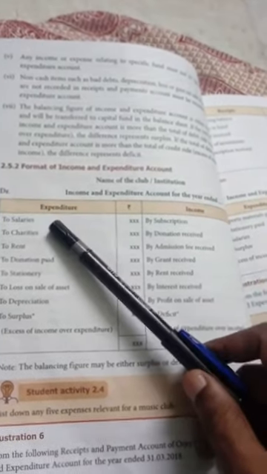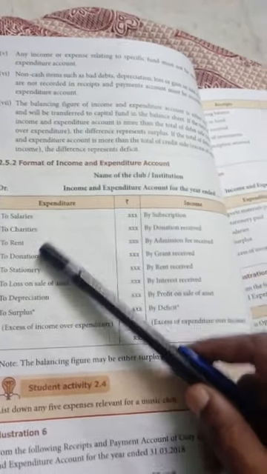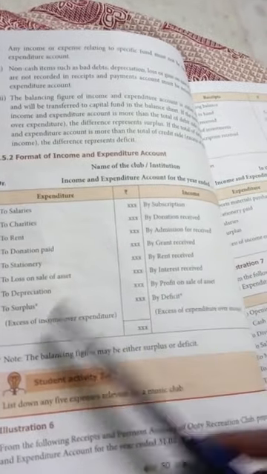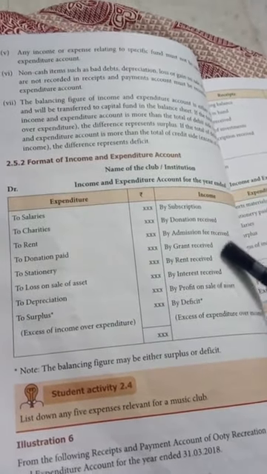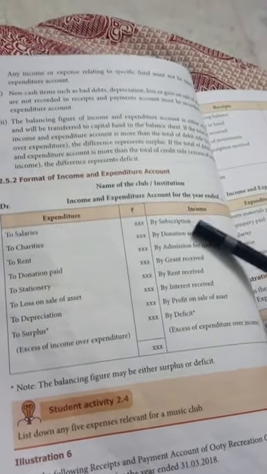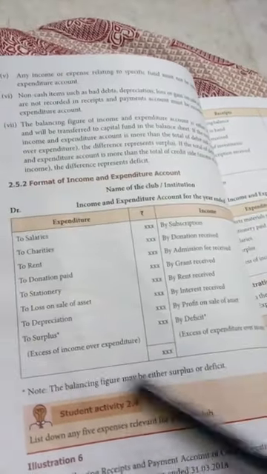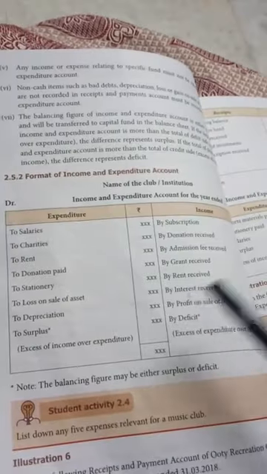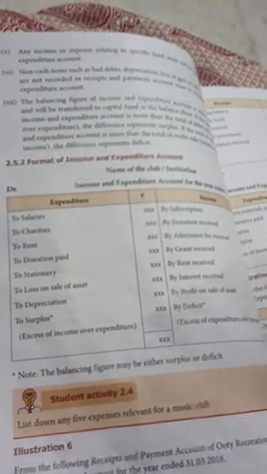Whatever items appear on the expenditure side of the income and expenditure account are of a recurring, repeated nature. The same is true of whatever income is received; these things are also recurring in nature. Non-recurring items do not come under the income and expenditure account. Non-recurring items are transferred from receipts and payments to the balance sheet.